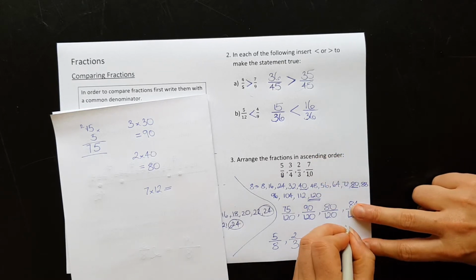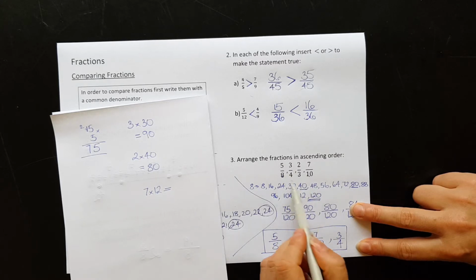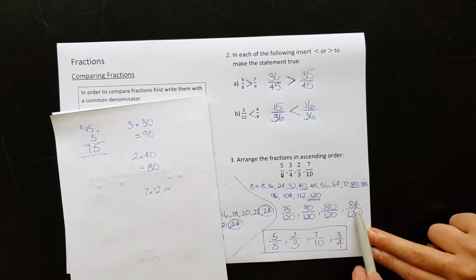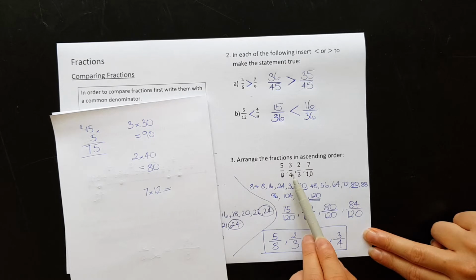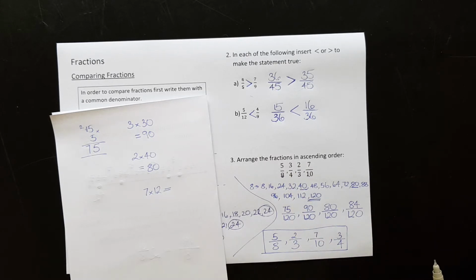It's always important to write your answer with the same fractions that you were given in the question. Okay, not these ones that you've changed. They want to see the ones that you were given in the question. Okay, so that was quite a tricky question, that one.